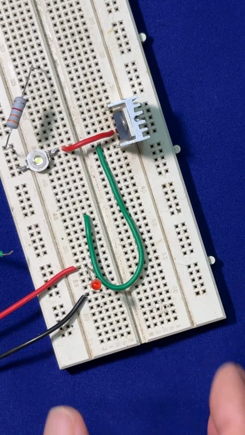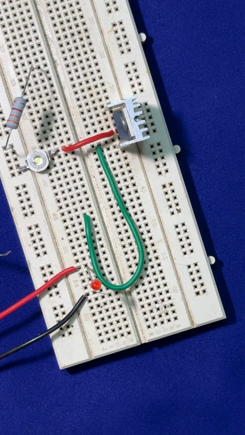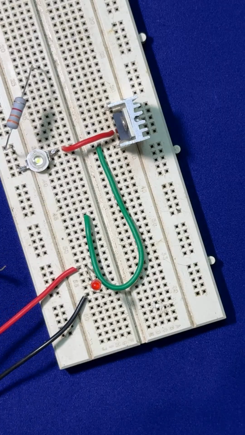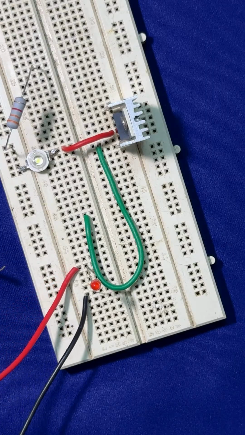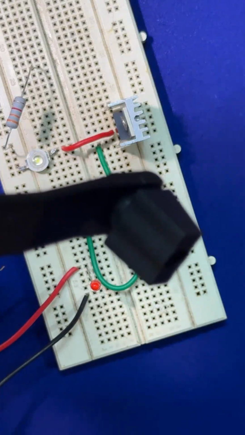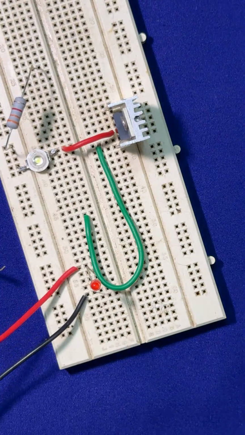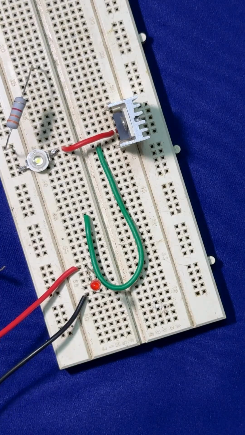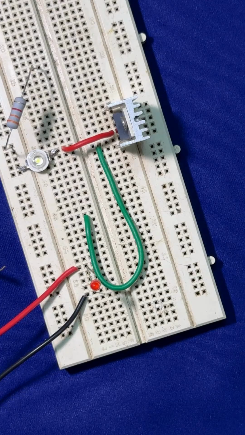So the LED is off now, and I will show you. I have the handle with me now ready, and I take the handle back to show you that the LED will start glowing. See, this is glowing with a slight movement of the handle.